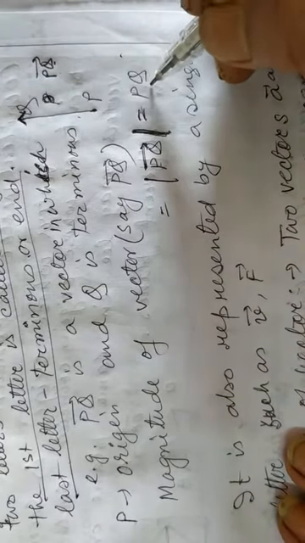So a vector is represented in this way by PQ, with a small arrow above it. It is represented by two letters: the first letter is the origin and the last letter is the terminus or end. So PQ is a vector in which P is the origin and Q is the terminus. The magnitude of vector PQ is written with a mod sign, like this, and it is represented by PQ.